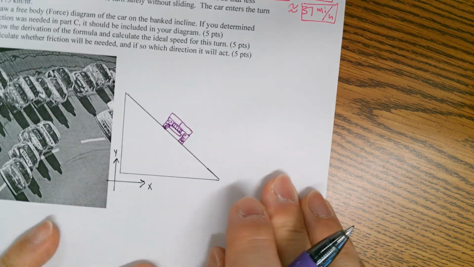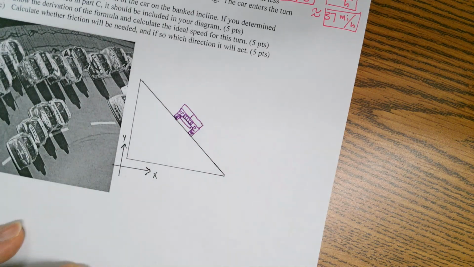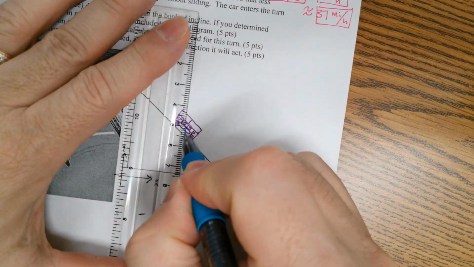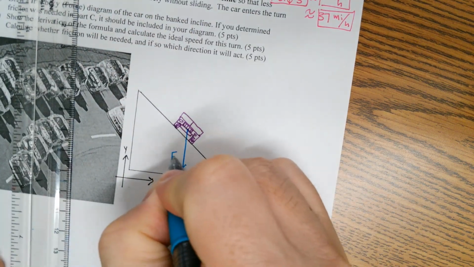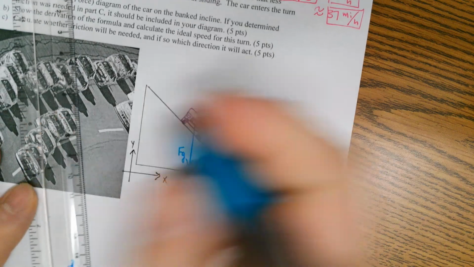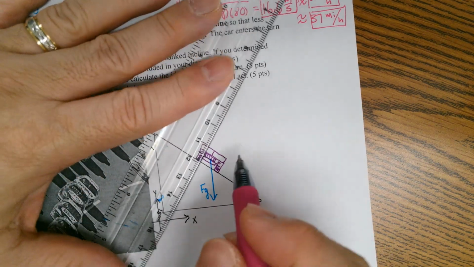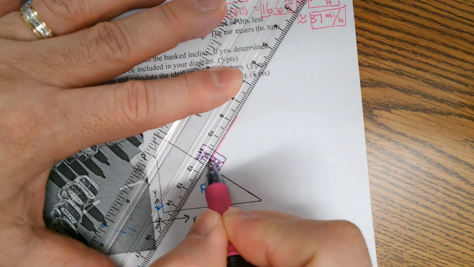If you were to draw a force diagram on this, you have Fg going down like this, and you have a normal force going like this, perpendicular to the embankment.